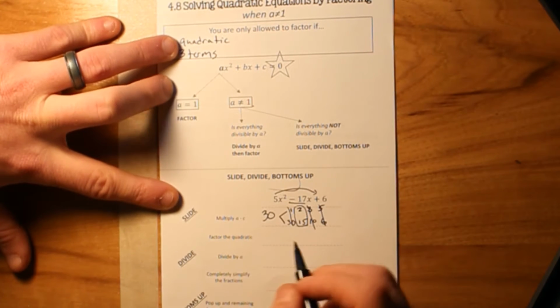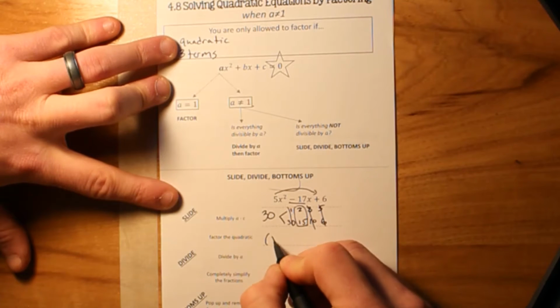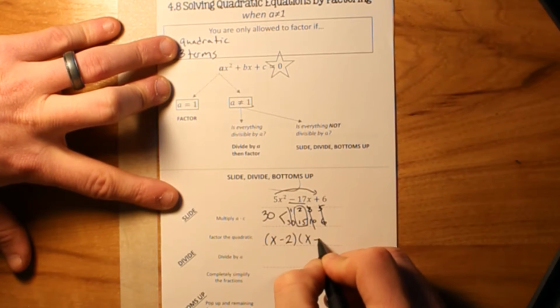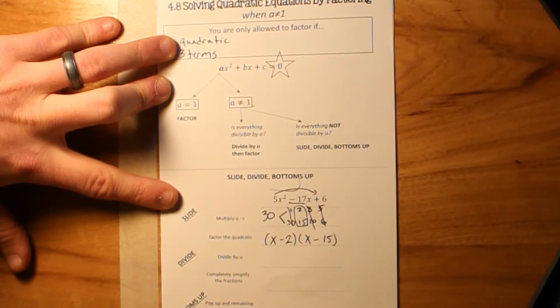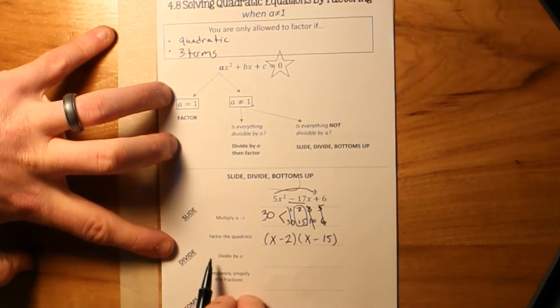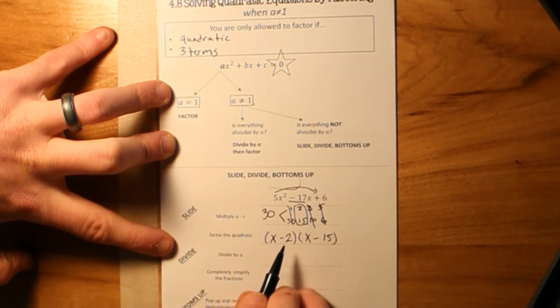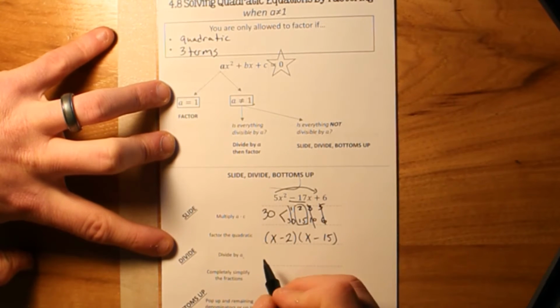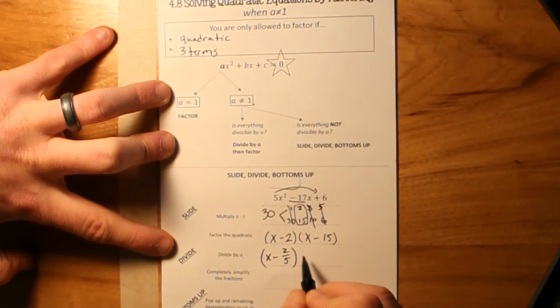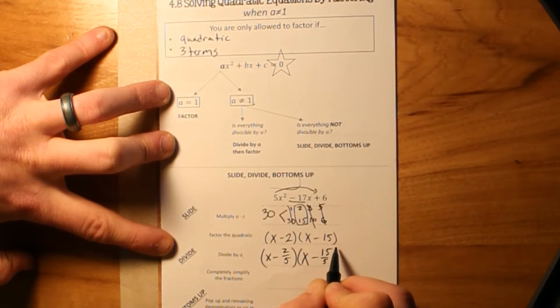And so just like before, we're going to write that down, x minus 2 and x minus 15. Why did I choose minus for both? Because negative 2 and negative 15 makes negative 17 when I add them together. Now this middle step here is the divide. I'm going to divide both 2 and 15 by a, and my a value was 5. So that is x minus 2/5 and x minus 15 over 5.